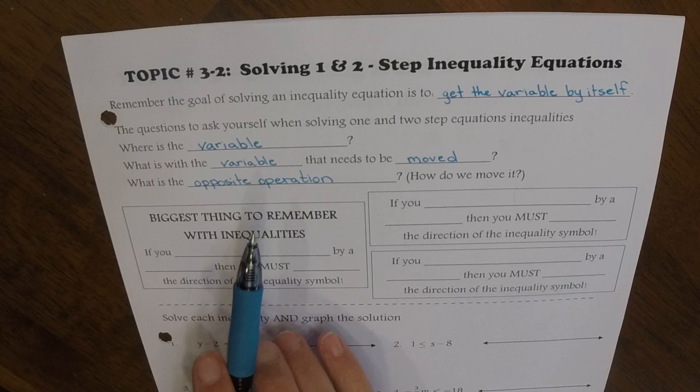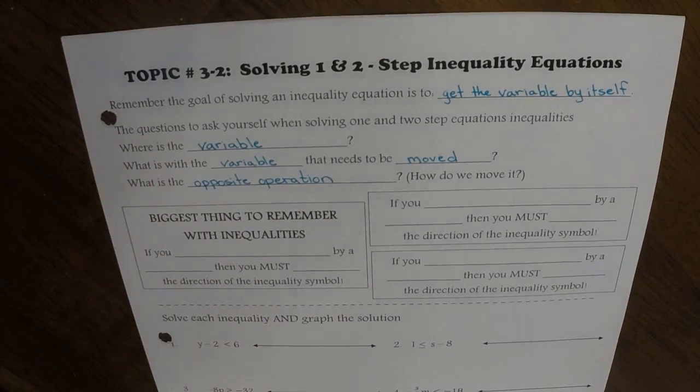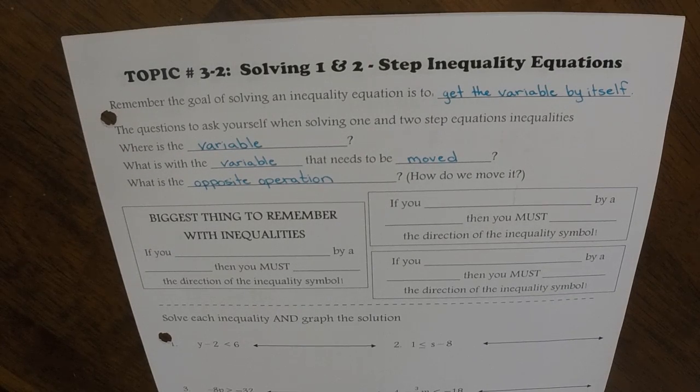But if you notice, we've got the biggest thing to remember. If you have a highlighter, I would suggest highlighting this.